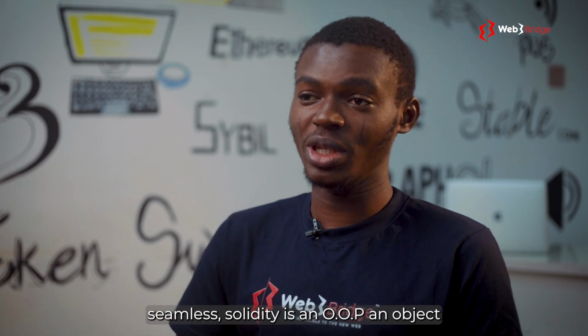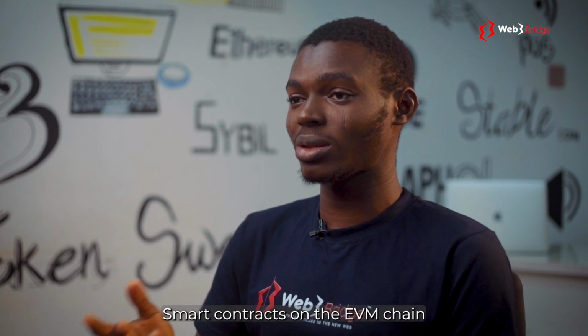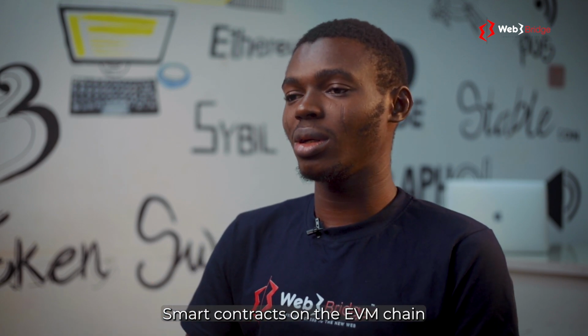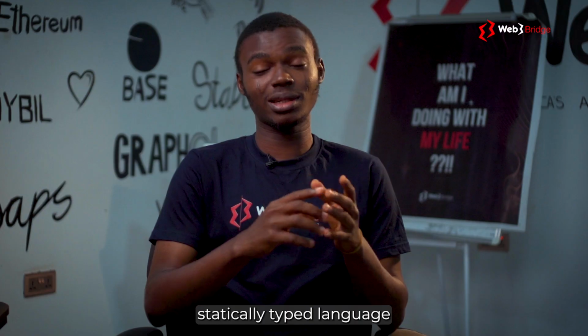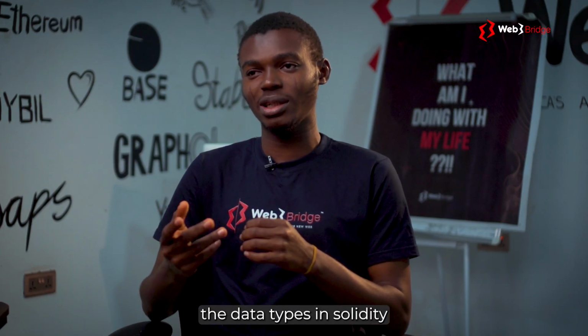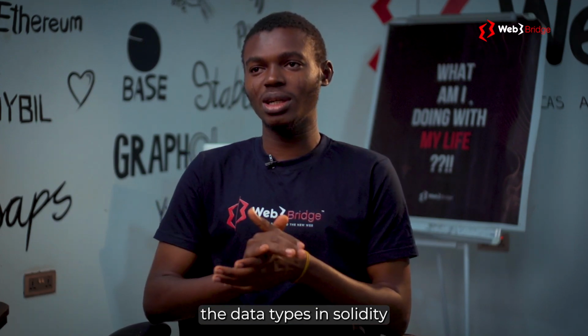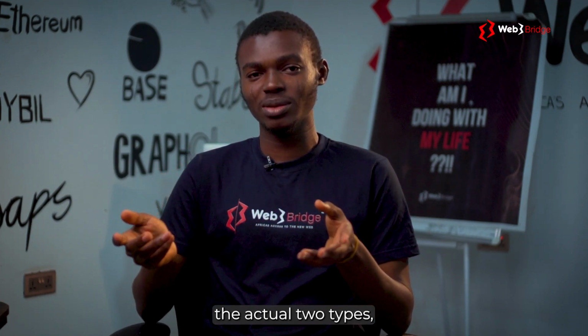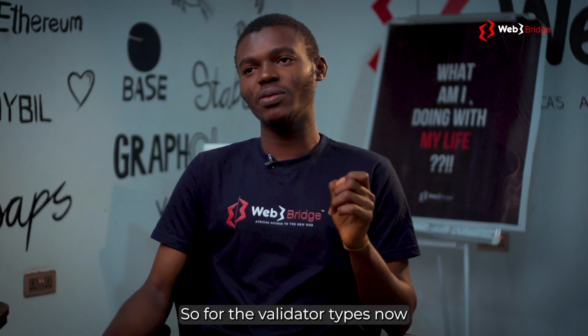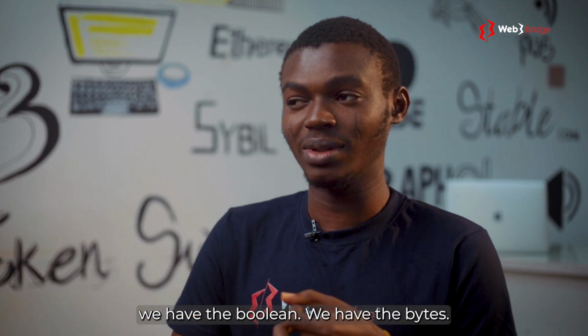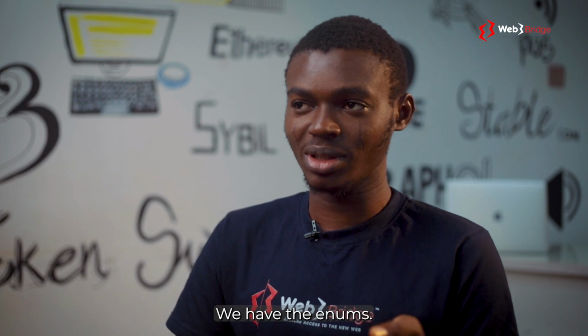Solidity is an object-oriented programming language that writes smart contracts on the EVM chain. Solidity is a statically typed language, which means that you have to specify the data types. There are actually two types of data types: the value data types and the reference data types. For the value data types, we have integers, Booleans, bytes, and enums.